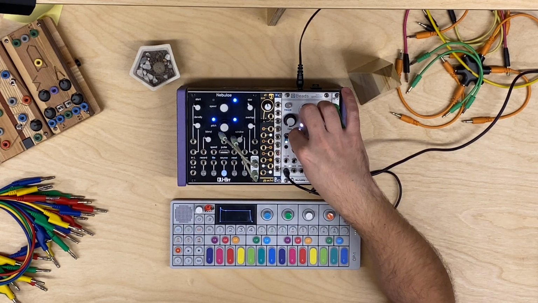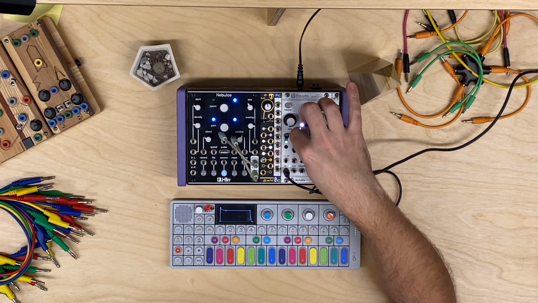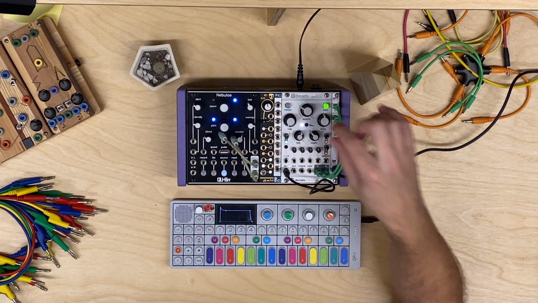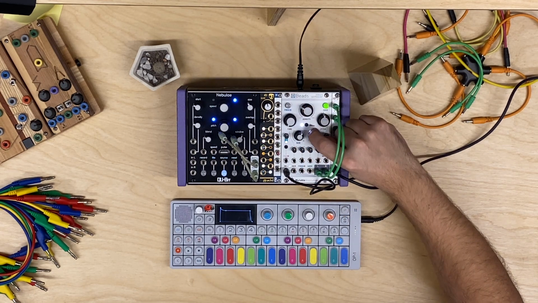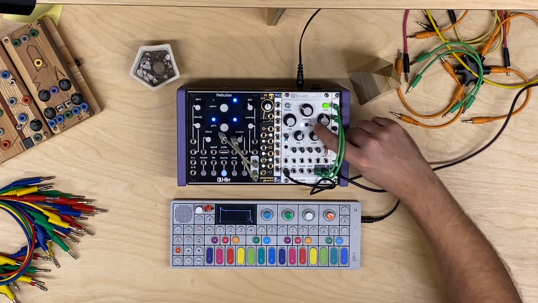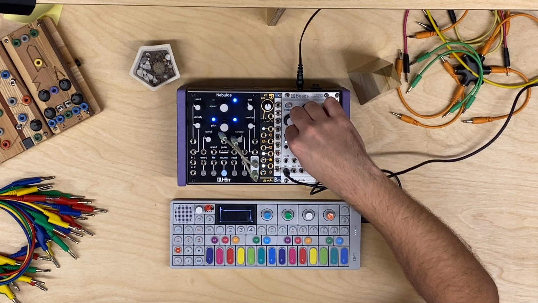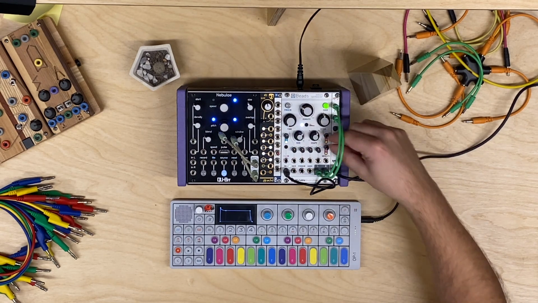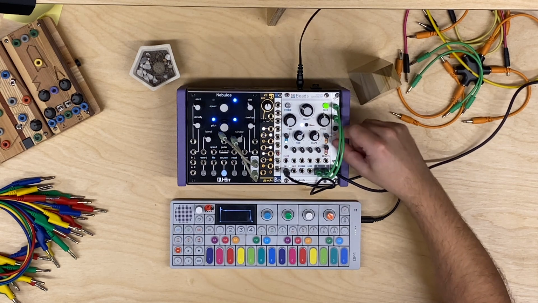So if I turn the grain up, this increases the duration of these little blips. So if I slow the attack down again, it's softer. So it's kind of sounding quite similar to the original now.